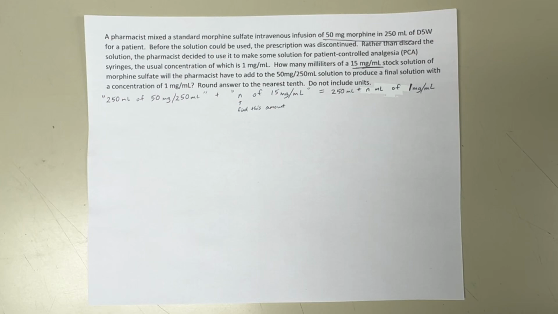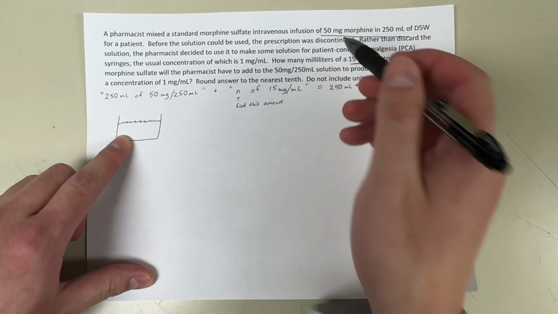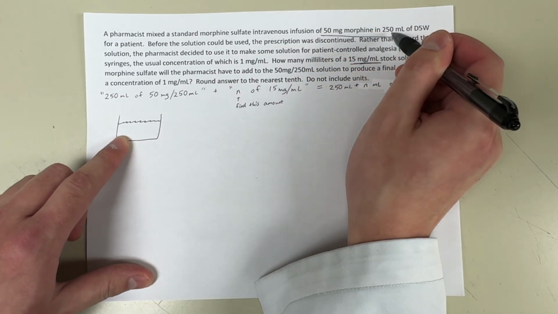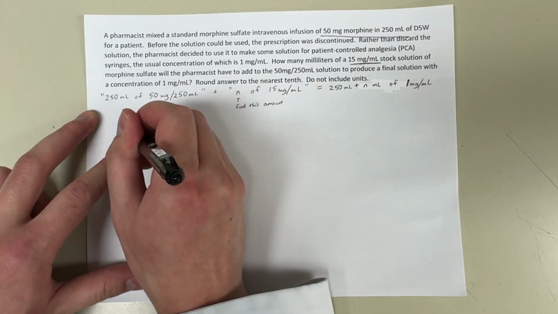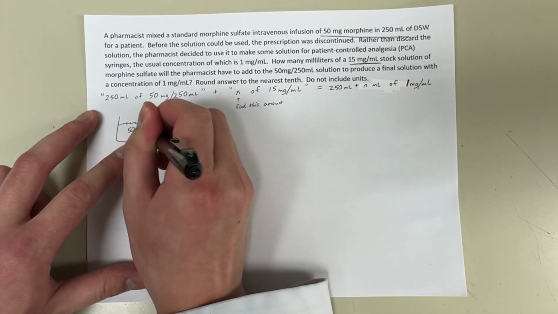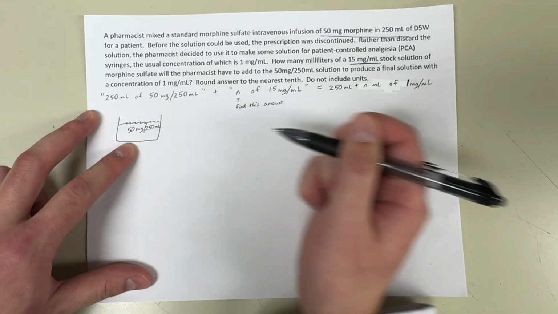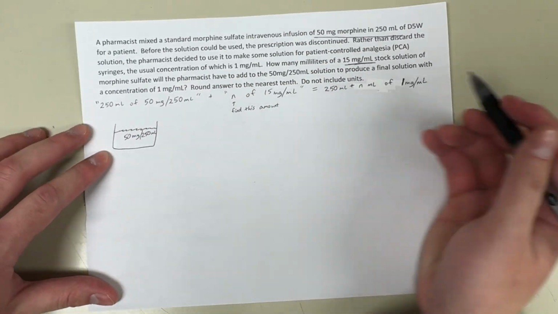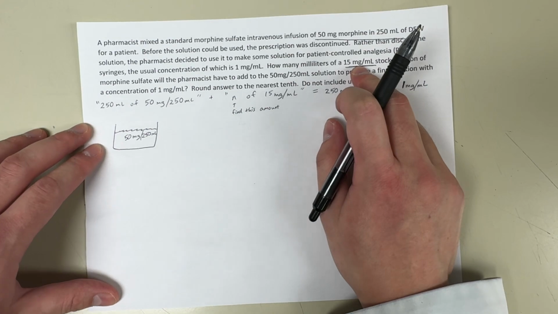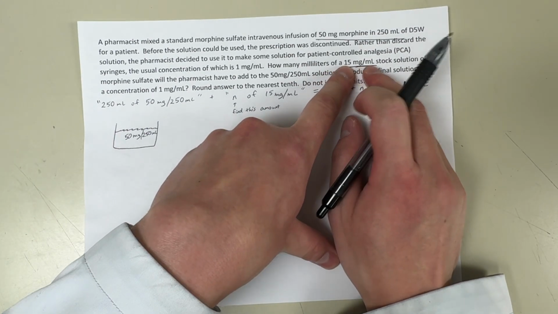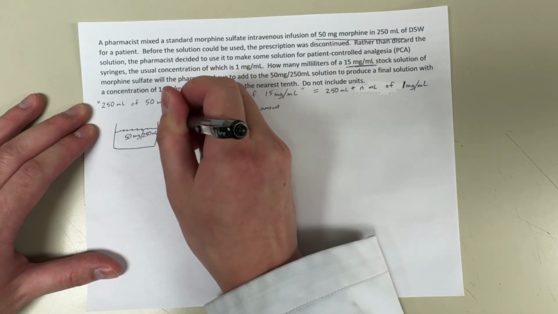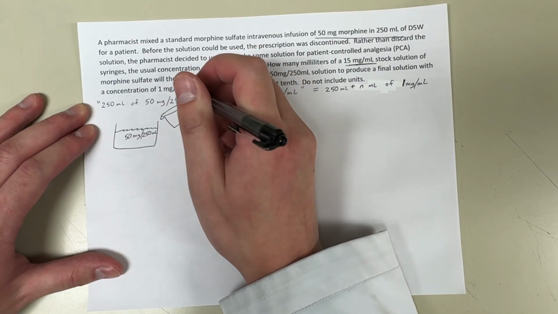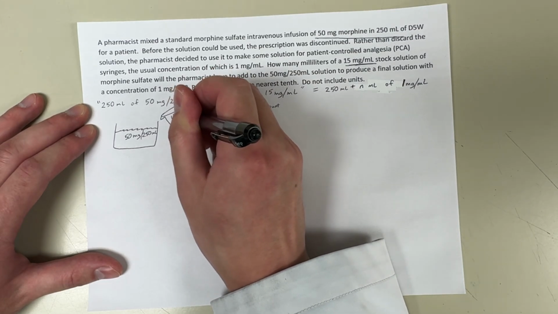So now I'm going to draw pictorially what I'm trying to calculate. So I have this beaker here. Initially, this pharmacist has a 50 milligram per 250 milliliter intravenous infusion. So I'm going to call this the 50 milligram per 250 milliliters. And then I'm going to be adding some unknown amount that I need to calculate of this 15 milligram per milliliter stock. So I'm going to draw this other beaker here that has 15 milligram per milliliter.